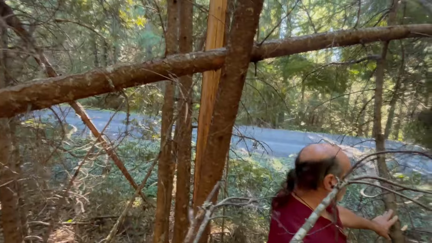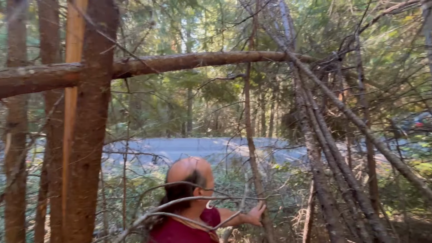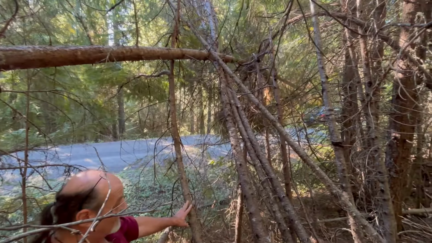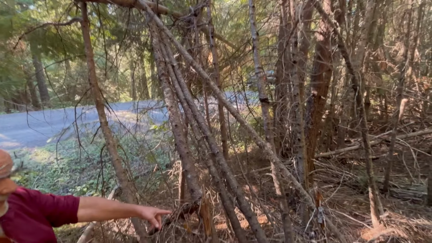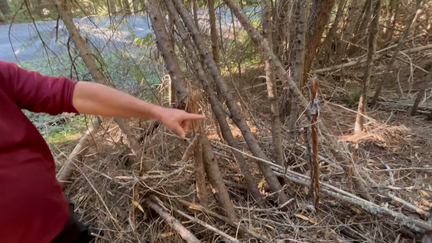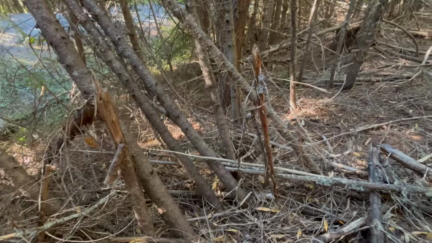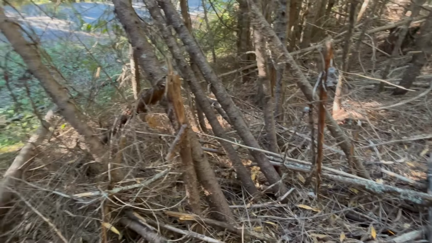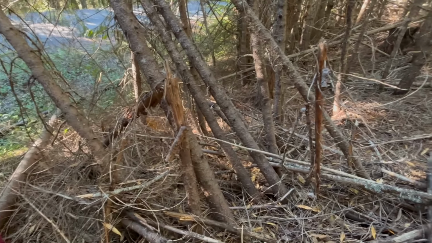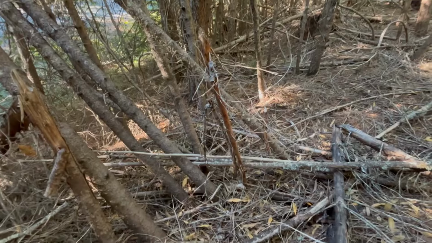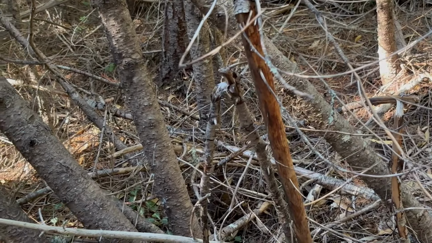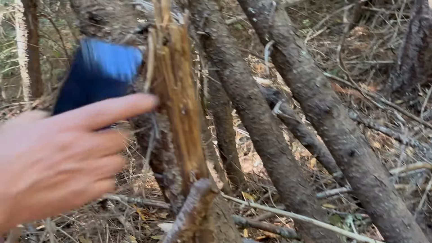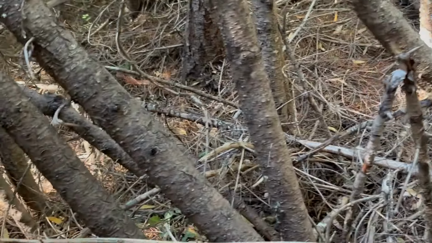Arch right there. That looks like it might have been a twisted break or one of those pinch breaks. This has got a little twisting in it. I can see here, that looks like one of the pinch breaks.